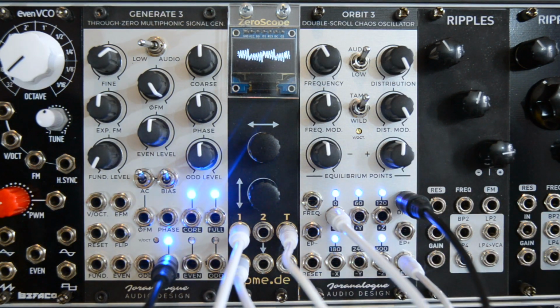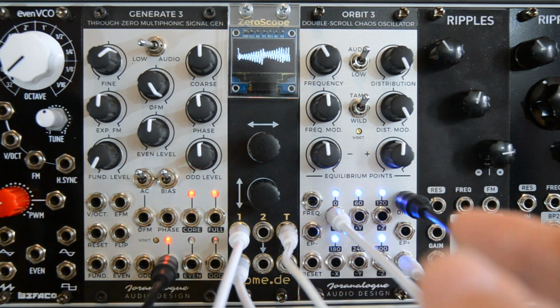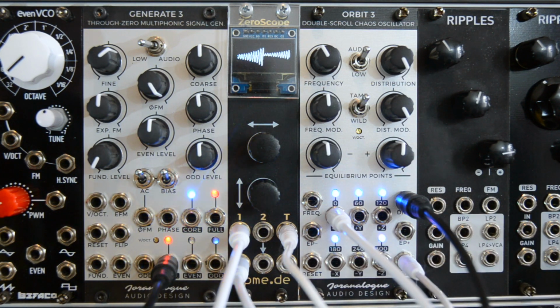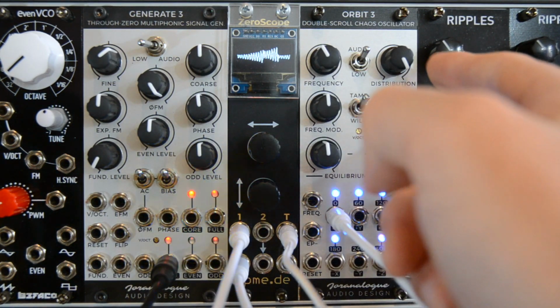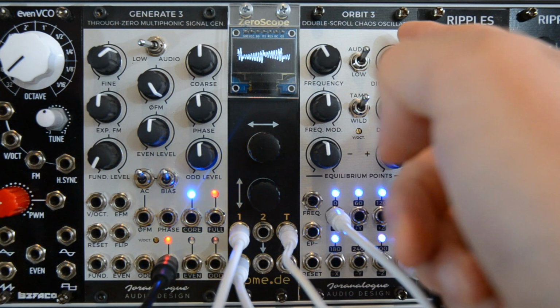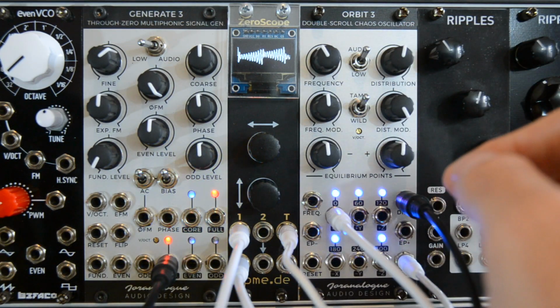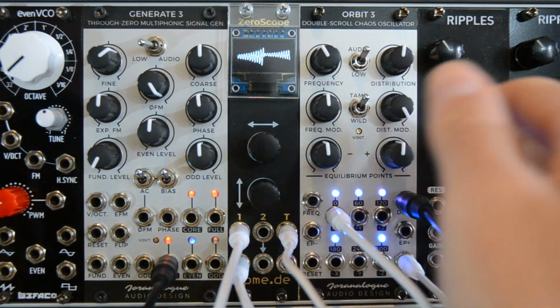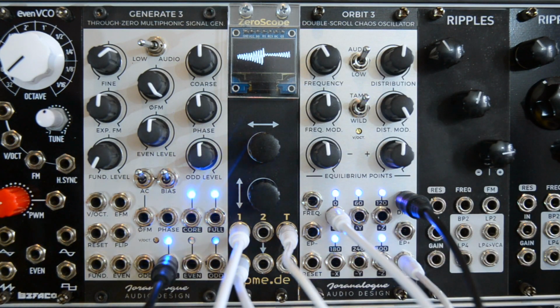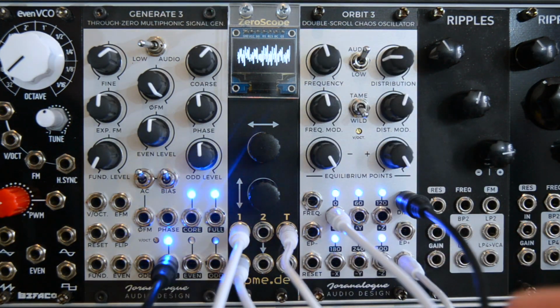This might sound really logical, but it's these kinds of things that really confuse me when I start using a module and I don't know what to expect. The bottom line is, when you want to influence the distribution in both directions with a bipolar signal, you simply shouldn't turn the distribution up completely to the left or to the right.